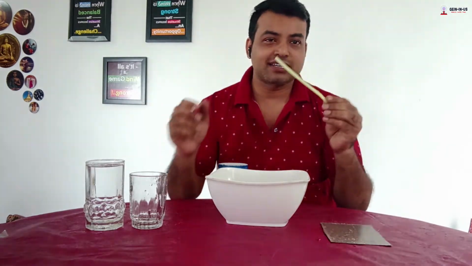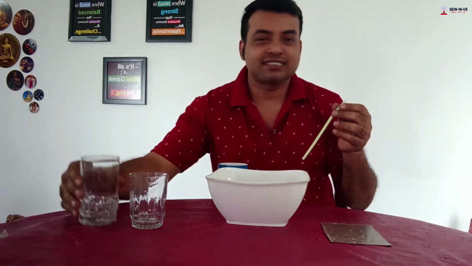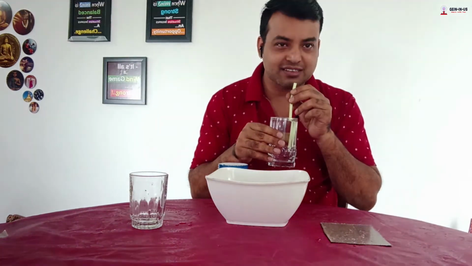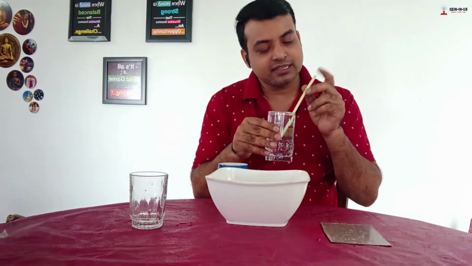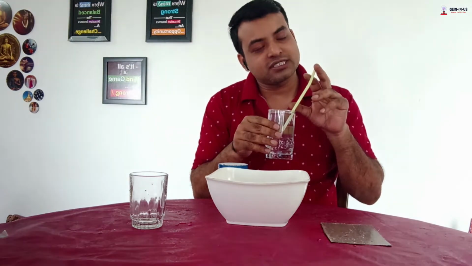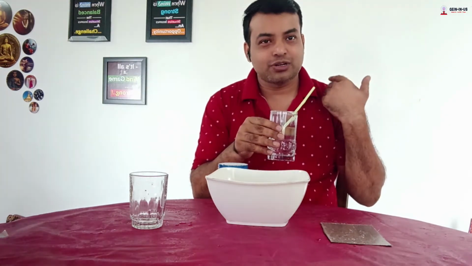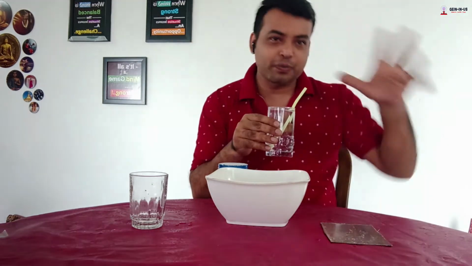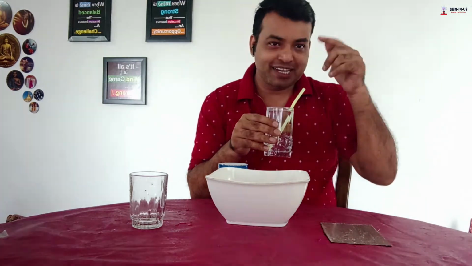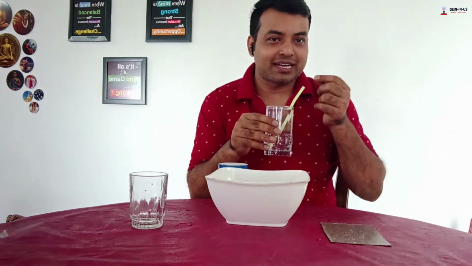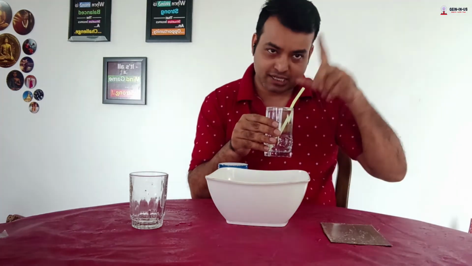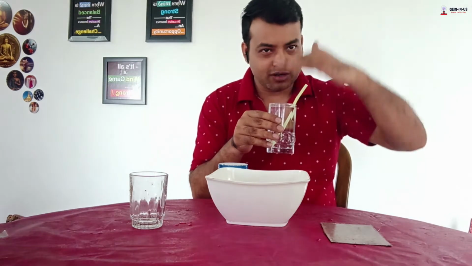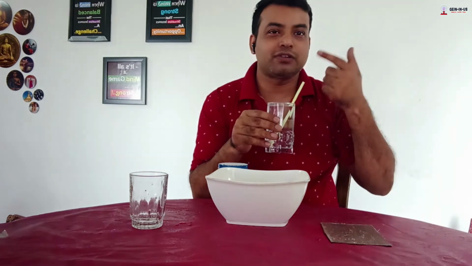Like, if I take a straw, and you can see this glass full of water, I am putting this straw here, and if I suck the water, then what will happen? If I suck, that means all the air from this straw is taken out by me by sucking. There is a vacuum created, and we know that air occupies all the spaces, so air tries to occupy this space also. But air cannot go into this space because I am sucking it with my mouth. So what will happen? The air will exert pressure on the water from top to bottom, and the water will come out through my mouth.